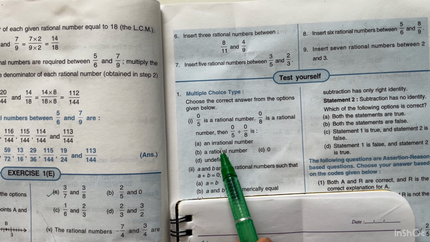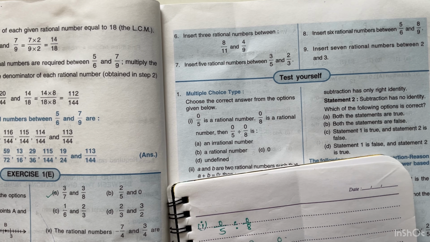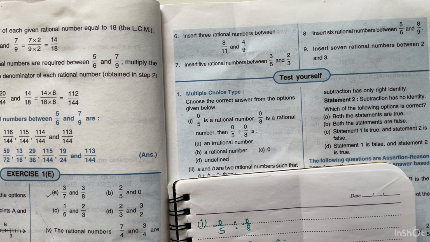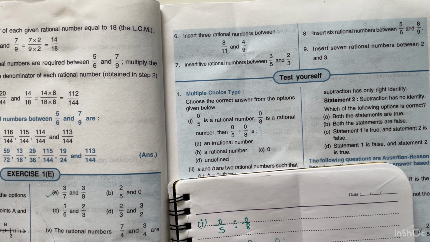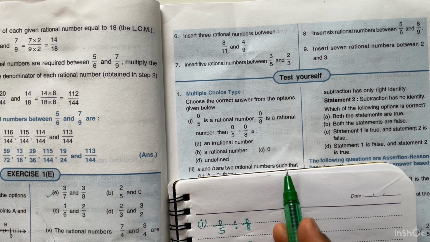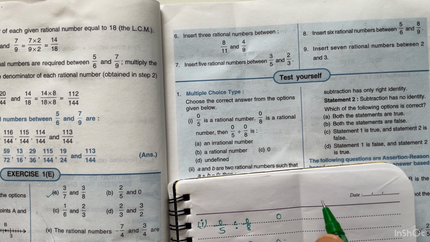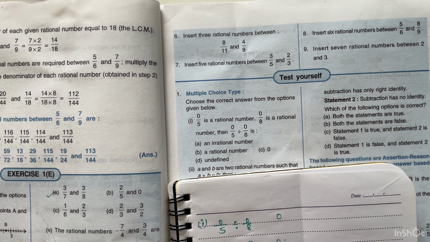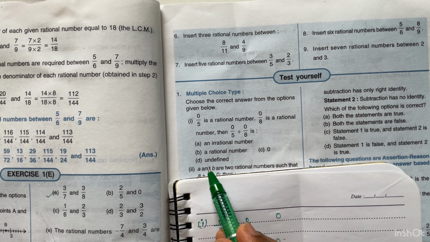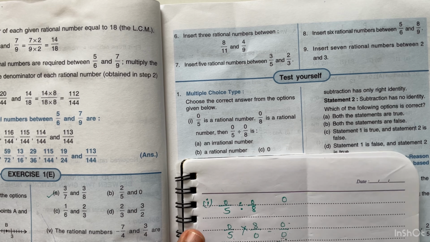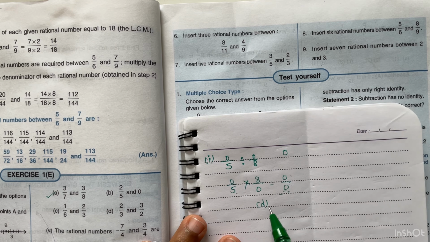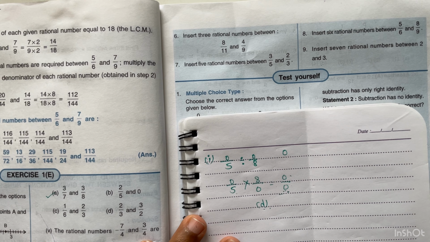See here, an irrational number. No, that is not possible. Why? Because we are not going to consider any zeros in the denominator. A rational number, obviously it is not. Only 0, no, and it is undefined. Yes, option D is undefined. If it were only 0 in the numerator, then we would say option C is the correct answer. But still we have a 0 in the denominator. Whenever we have a 0 in the denominator, we say that it is undefined, okay? So option D is the correct answer for this.